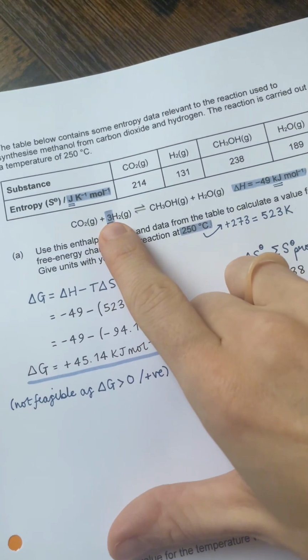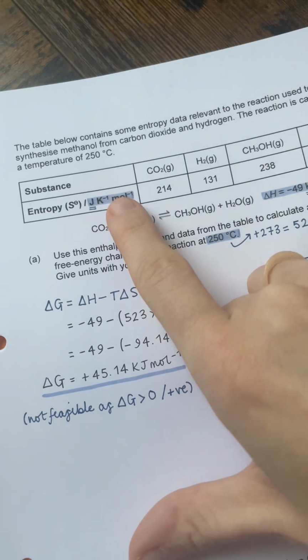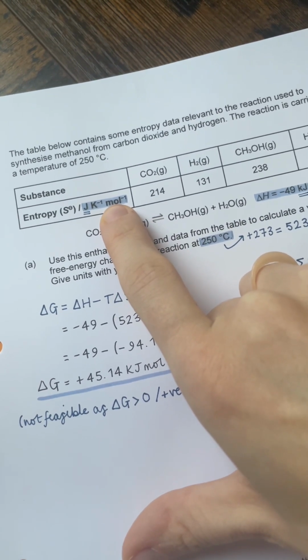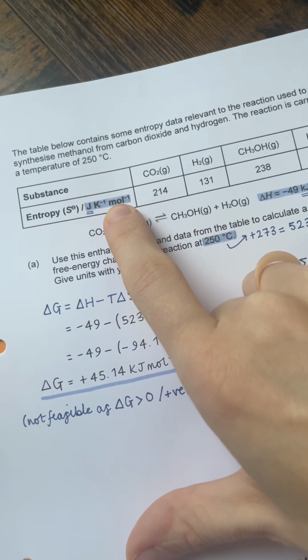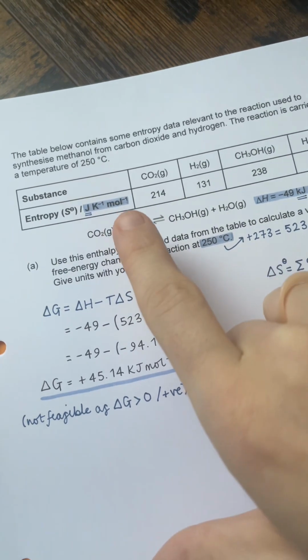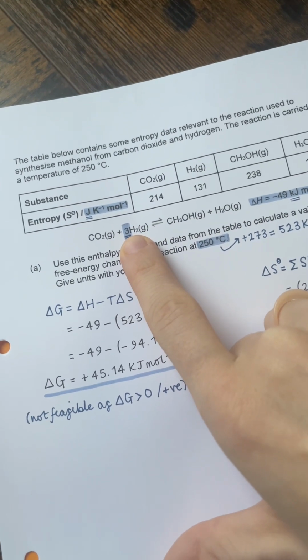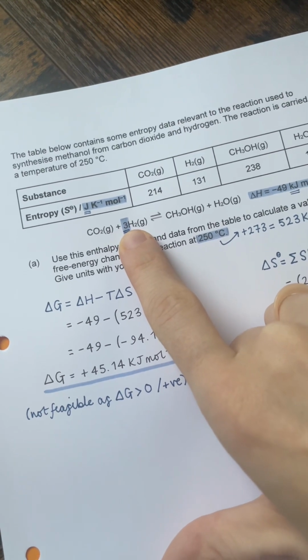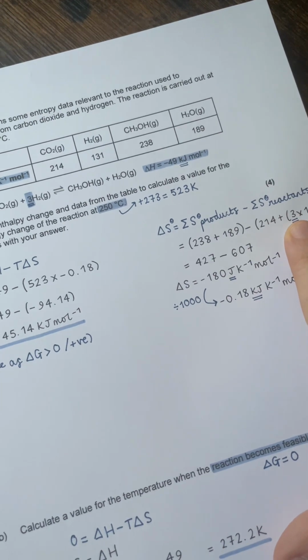The other thing that I picked up on was the presence of this balancing number in our equation, and the fact that the values provided for the entropy for these different substances again are in joules per Kelvin per mole. And I have 3 moles of H2 in my equation. So just to remind me and draw my attention to the fact that in my calculation I'm going to need to do something about that too.